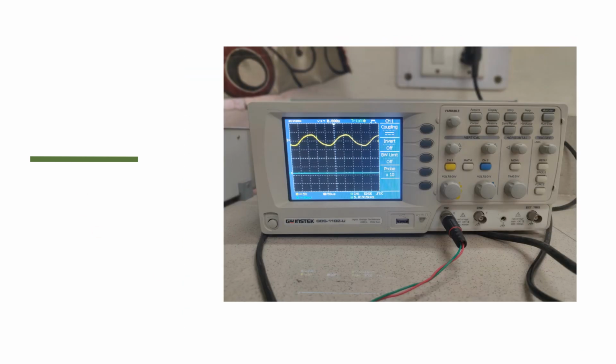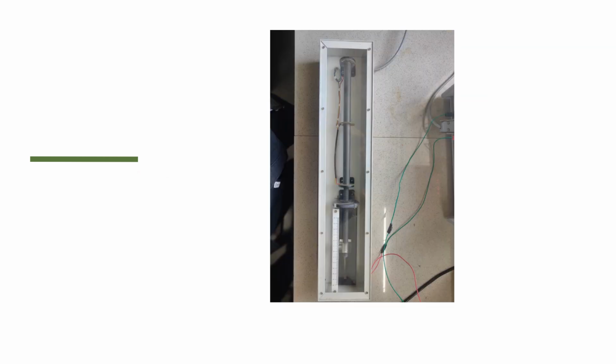So here this is the CRO, and it is connected to the excitation carrier socket of the LVDT. So this is the input or the excitation that we are giving. So this is the wave shape of that, and this is the mechanical arrangement.